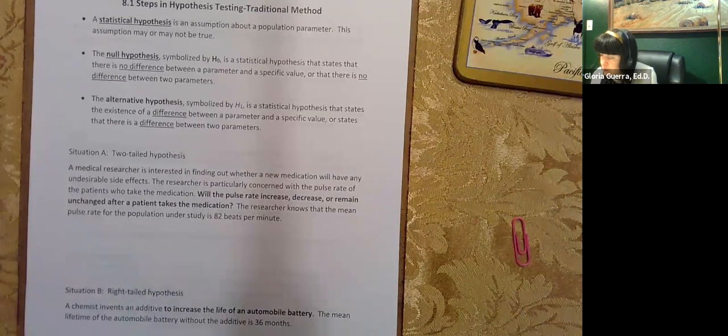So we have a statistical hypothesis is an assumption about a population parameter. This assumption may or may not be true. The null hypothesis, symbolized by H sub 0, is a statistical hypothesis that states that there is no difference between a parameter and a specific value, or that there is no difference between two parameters.